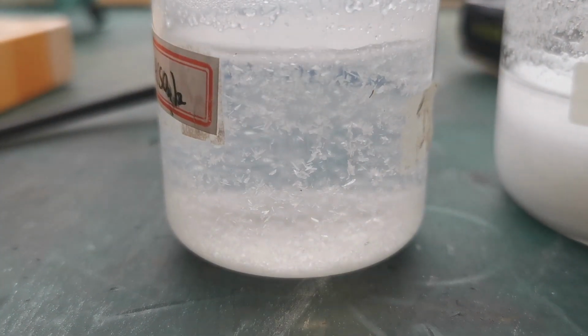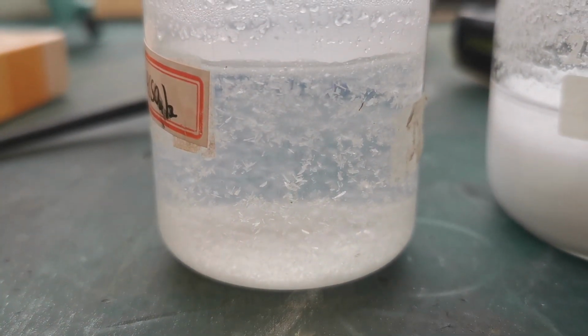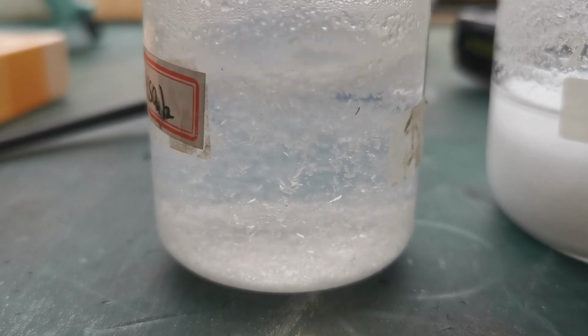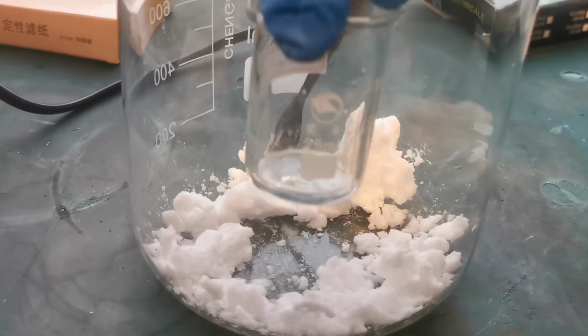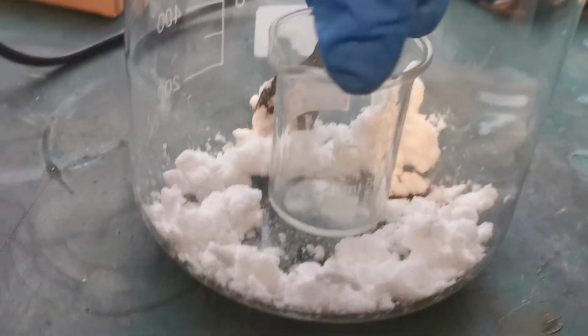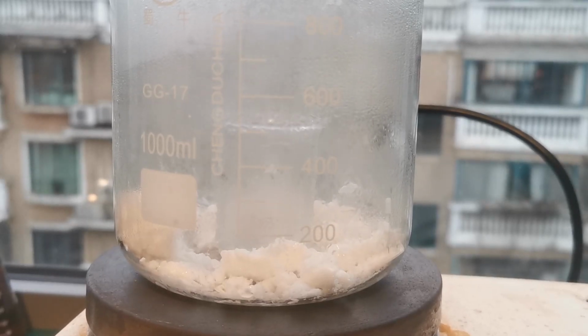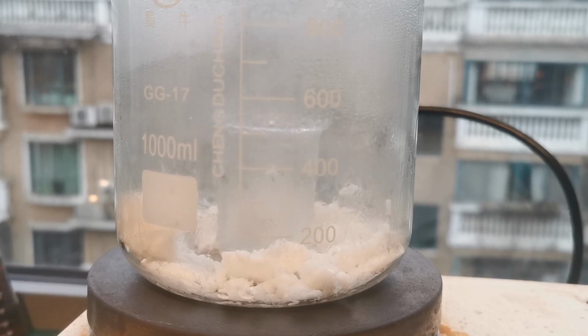Those crystals reflect the light pretty well, so they can be used to make a cool ornament called the crystal rain bottle. After everything cooled down, I filtered the mixture and transferred the wet phthalic acid to a large beaker. I also placed a small beaker in the middle of the phthalic acid pile, and you'll see why in a moment. The large beaker was placed on the hot plate and heated to 300 degrees Celsius.